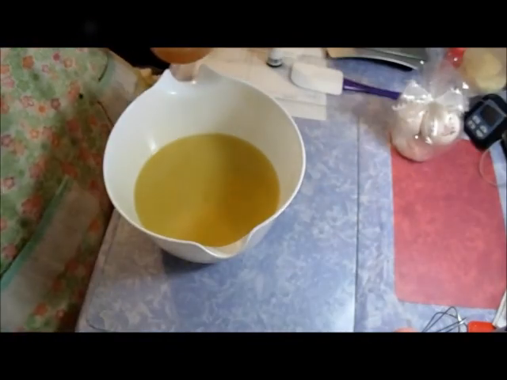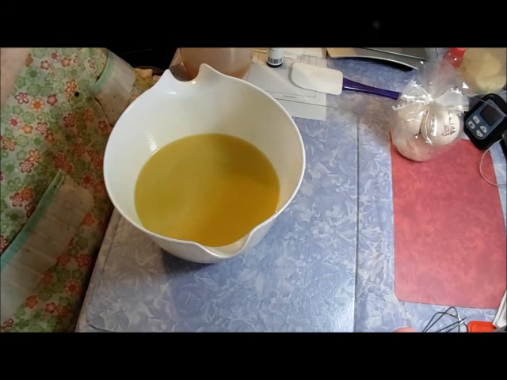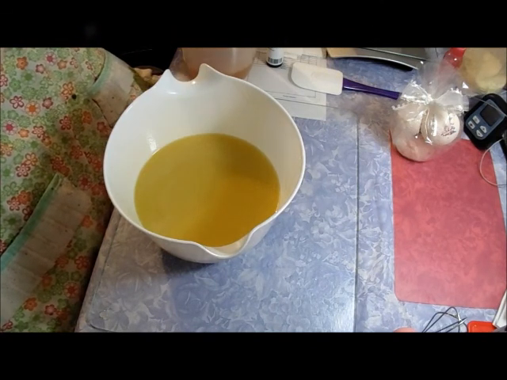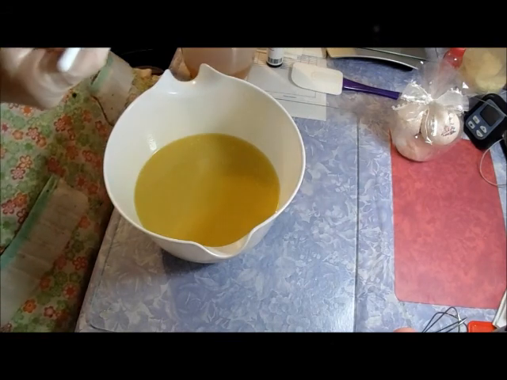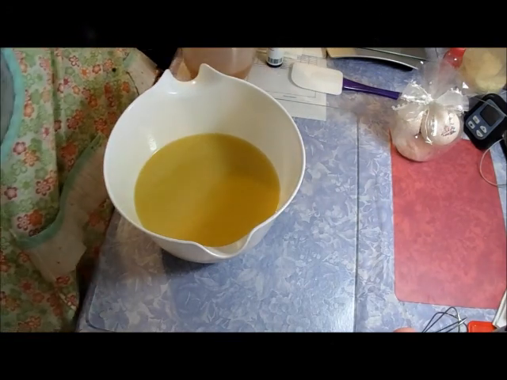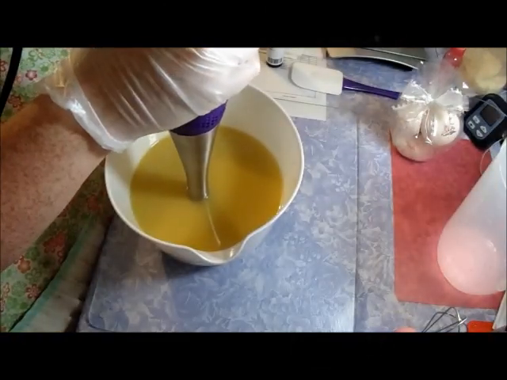Today my lye mixture has a few things in it, but for the most part it is aloe juice, salt, and sugar. Of course, it has lye in it. Here we go. We're going to go for emulsification.